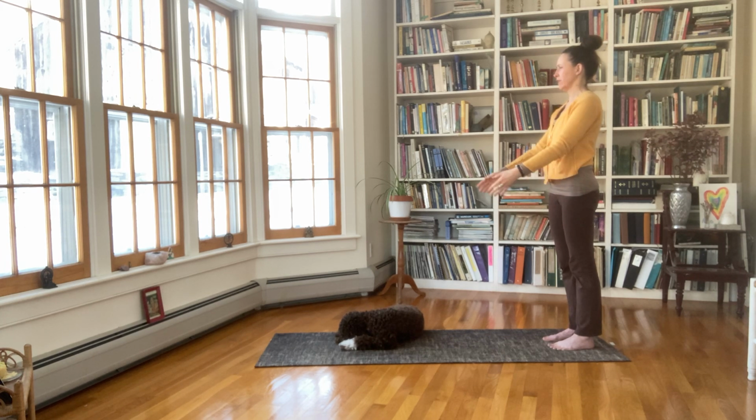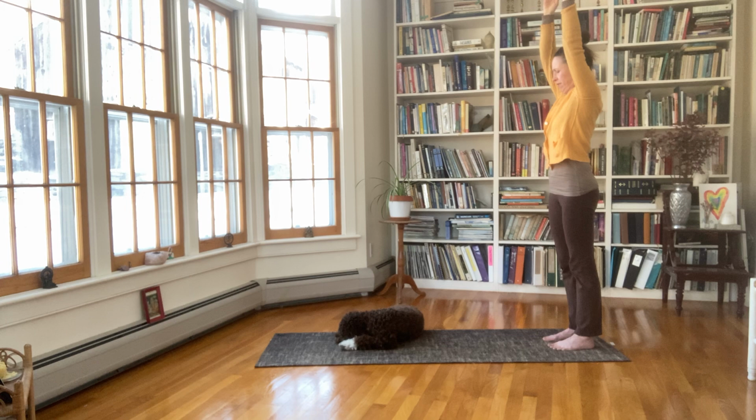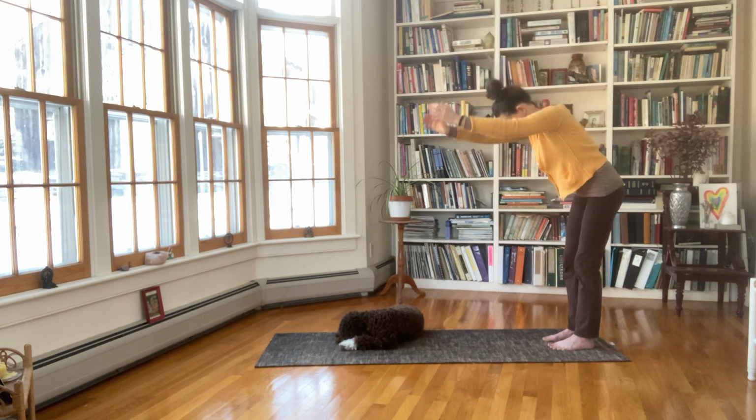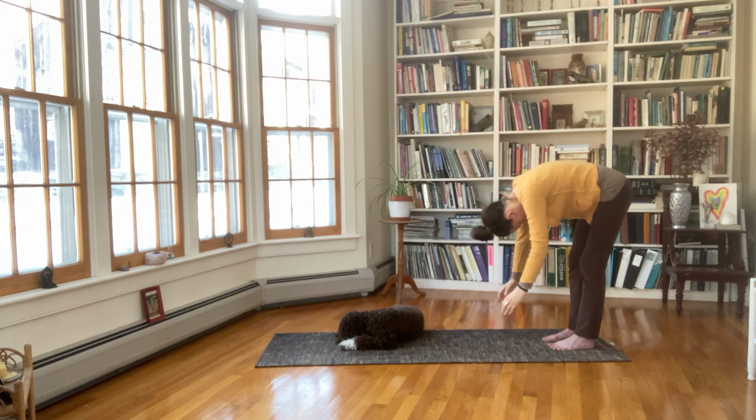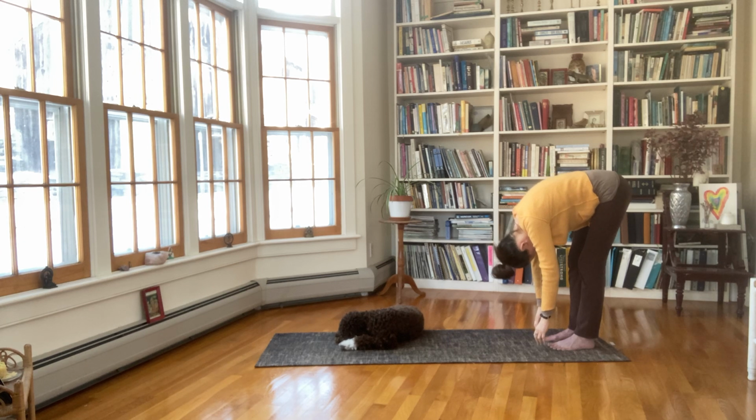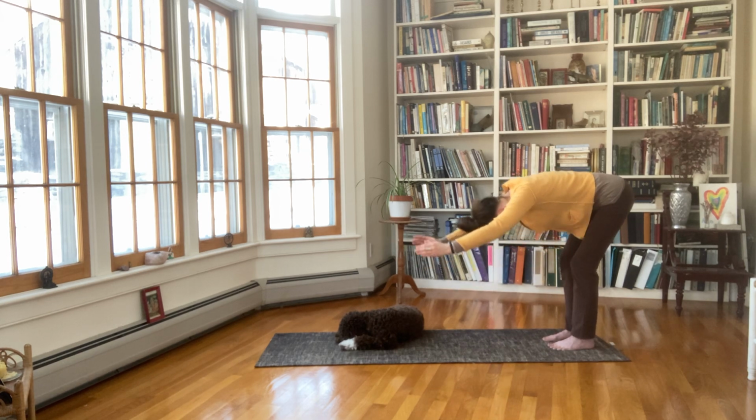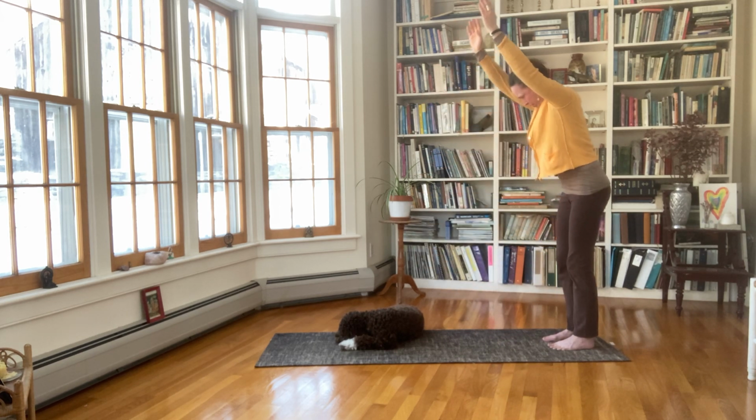Inhale, arms come forward and up. Then hold the breath briefly, draw your chin down, and then exhale. Fold down into the forward bend, legs comfortably straight. We're not quite relaxing the neck this time because we're tucking the chin up and to the notch of the neck. Keep that chin tuck as you inhale, rise up to the top.